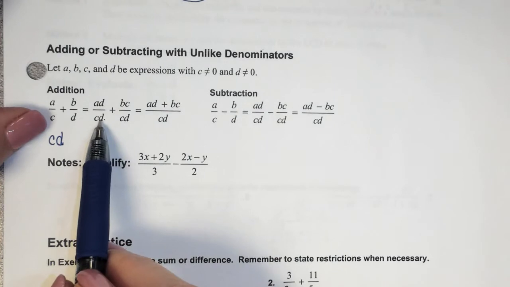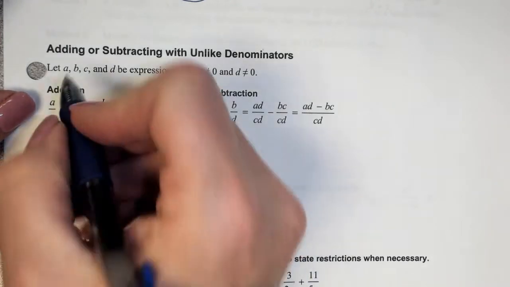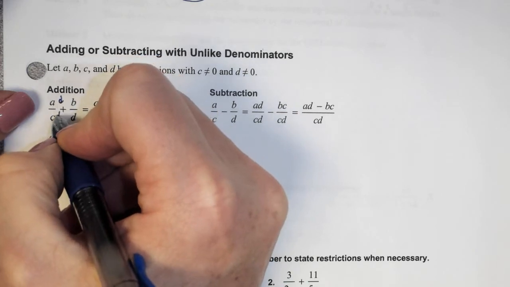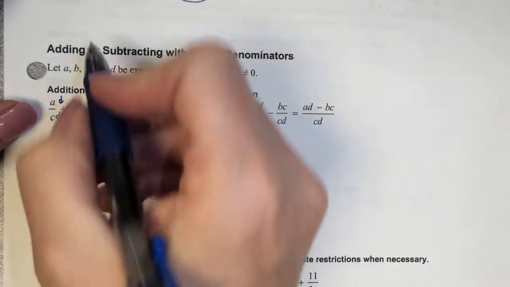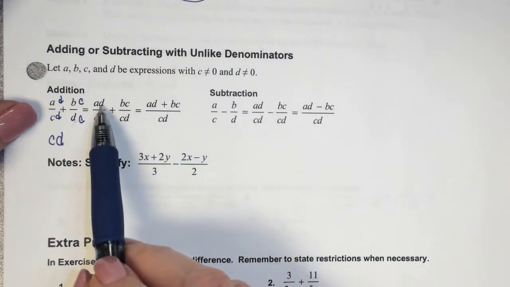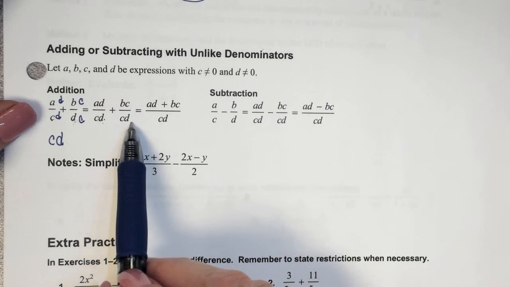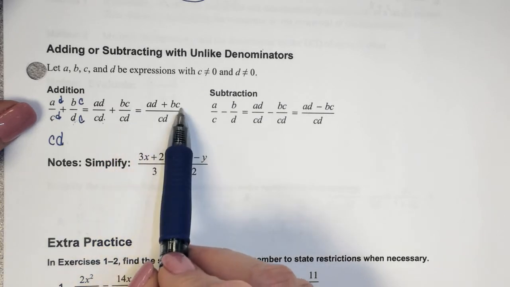So if that's going to be my denominator, CD, this term is missing a D. So I multiply by D over D. This term is missing the C, so I multiply by C over C. So now I'd have AD over CD plus BC over CD, and then we could just add them.